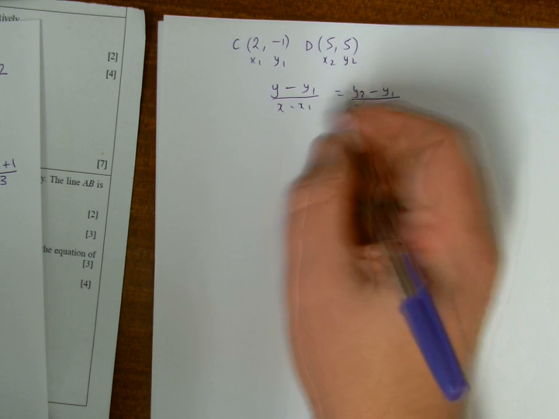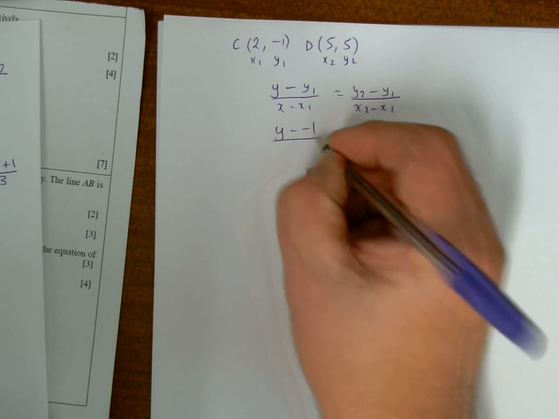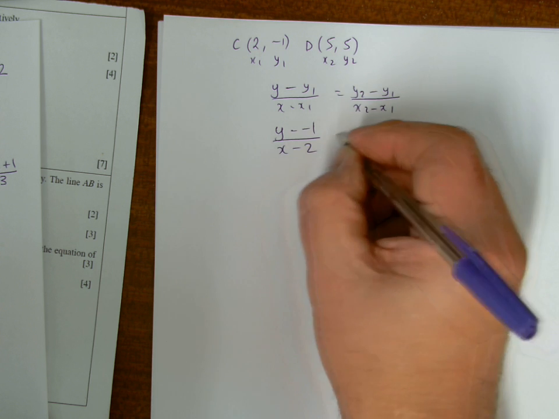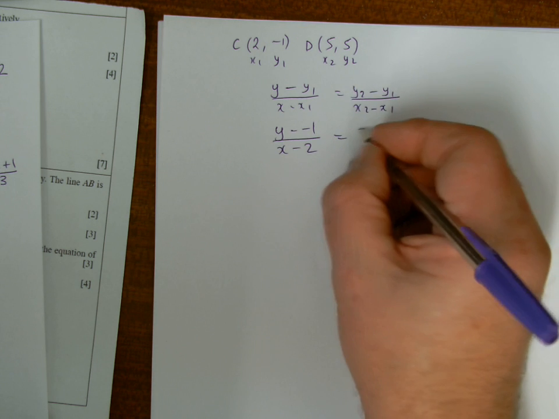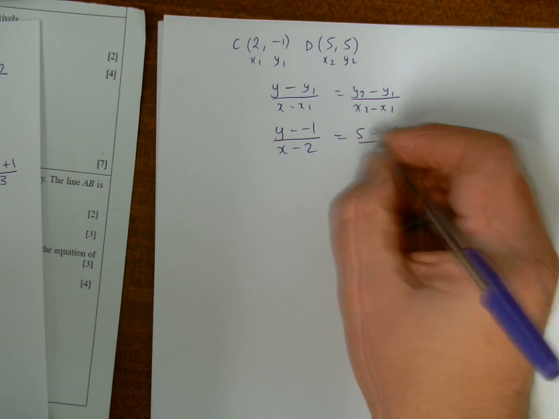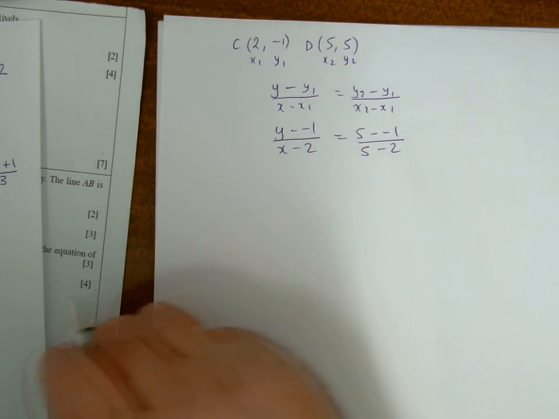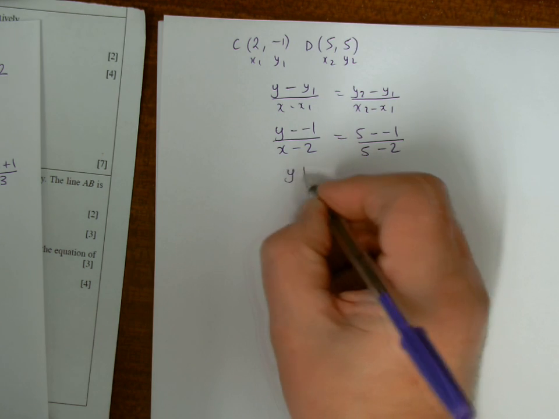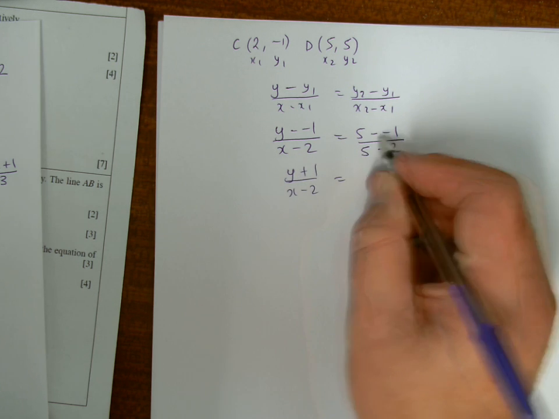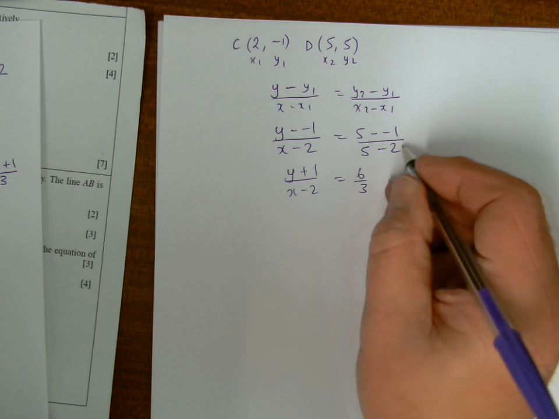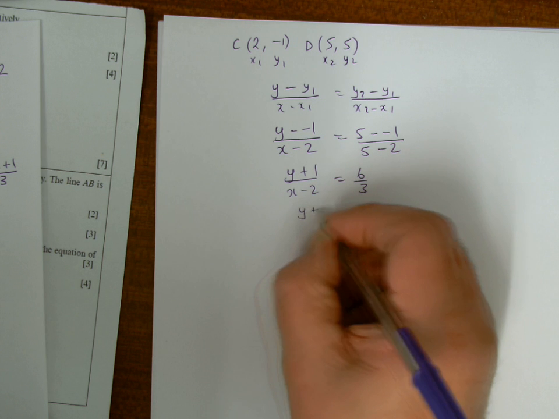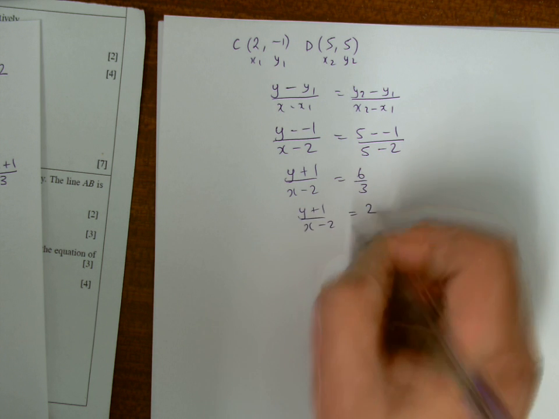And substitute it in, so that's y take away minus 1 over x take away 2 equals y2, that's 5, minus minus 1 over 5 minus 2. That's y plus 1 over x minus 2 is equal to 6 over 3. 6 over 3 cancels down to 2.